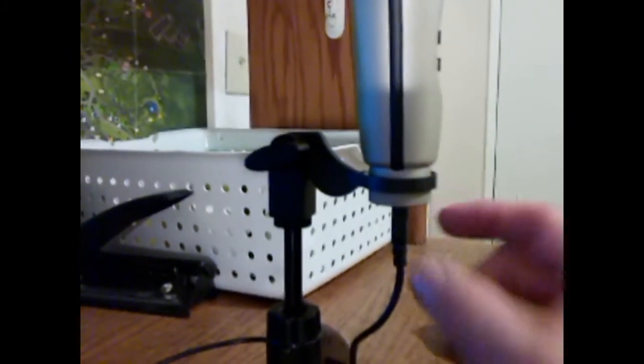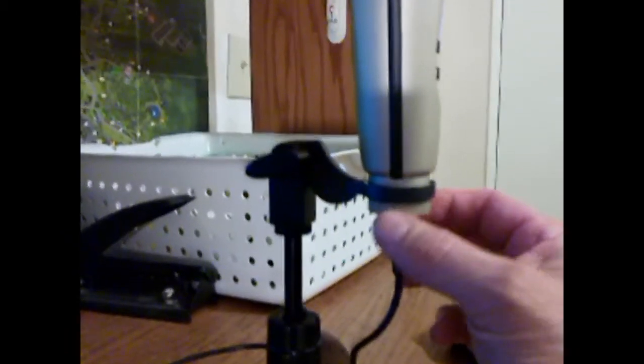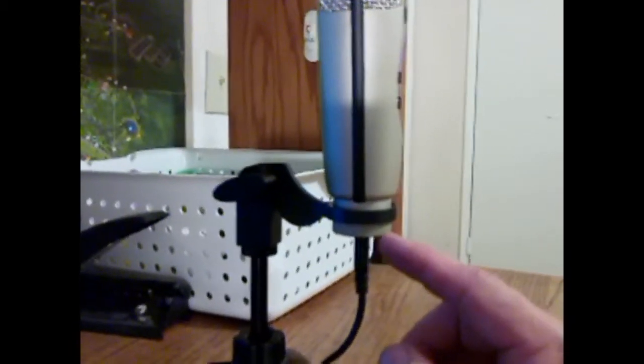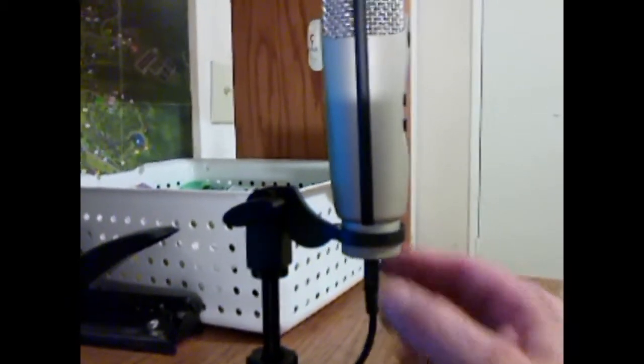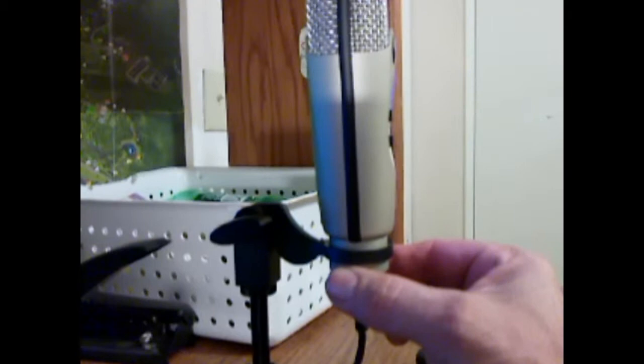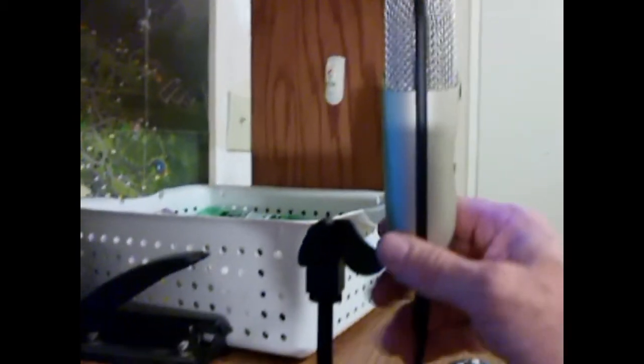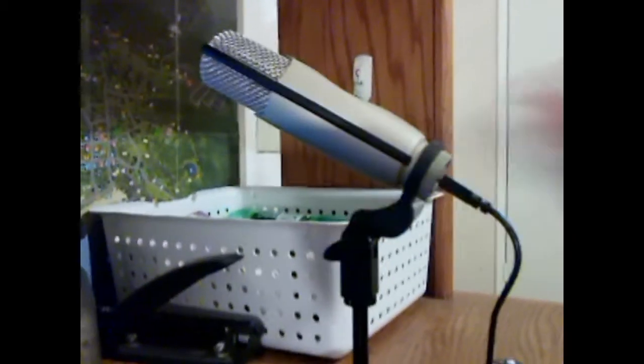Alright, so now let's look at the stand. You can see that the microphone goes through a ring, and then this little base, actually it goes through a loop, and this little ring threads onto the bottom of the microphone, clamping the microphone onto that loop and onto the stand. When I first got it, you can flip this ring over, and I started to screw it on and it was starting to cross thread, so I flipped it and screwed it on again, and then it screwed on perfectly.